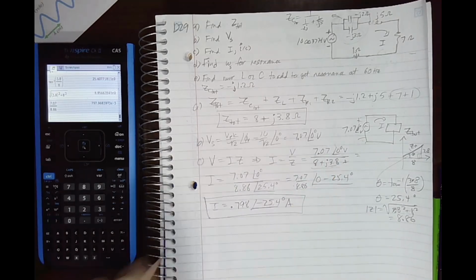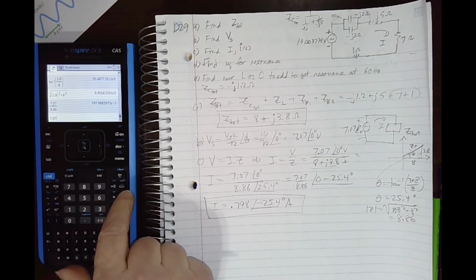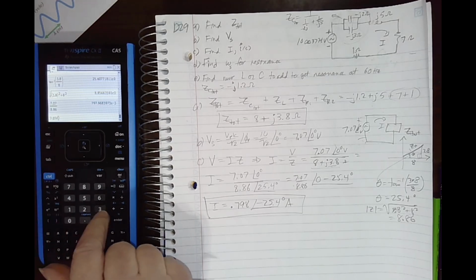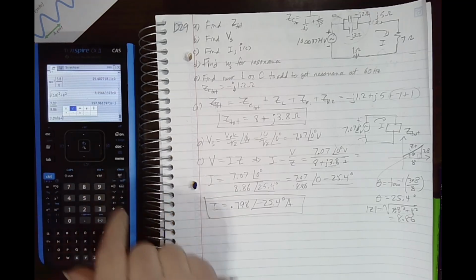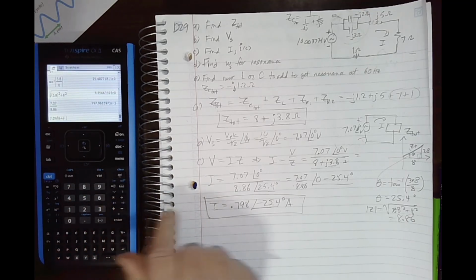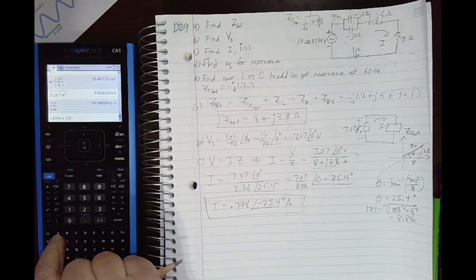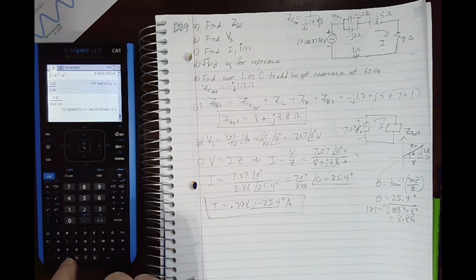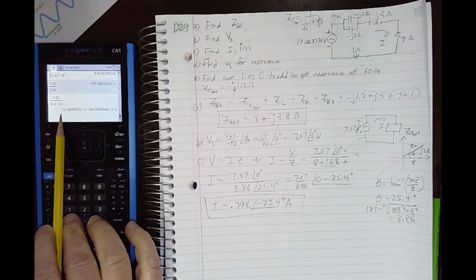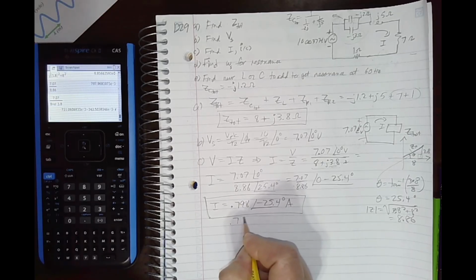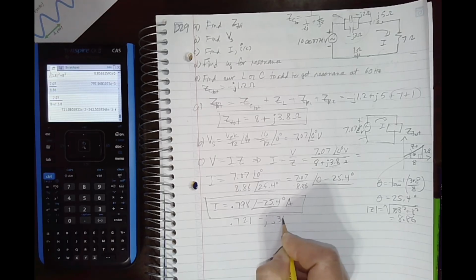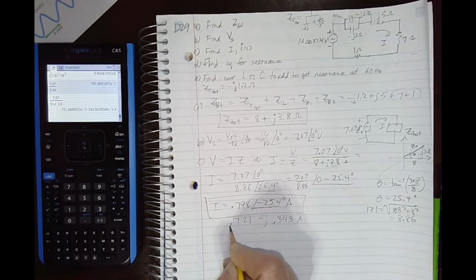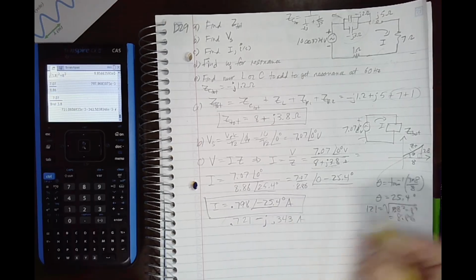If you have a smart calculator, you could just do it this way. You could do 7.07 divided by, in parentheses, 8 plus J times 3.8, and then it gives it to you in rectangular form. So it says 0.721 minus J 0.343 amps.